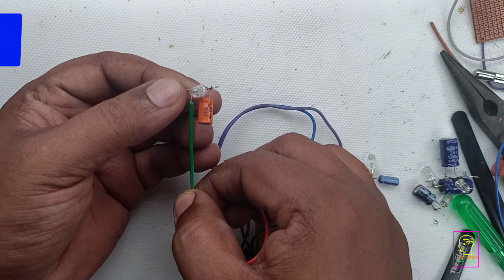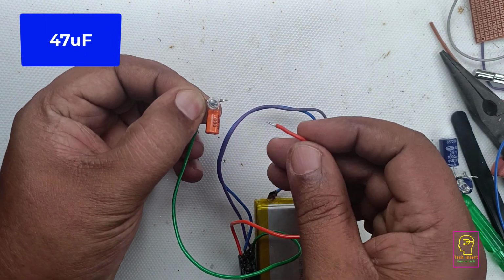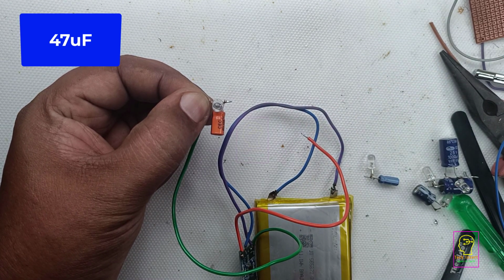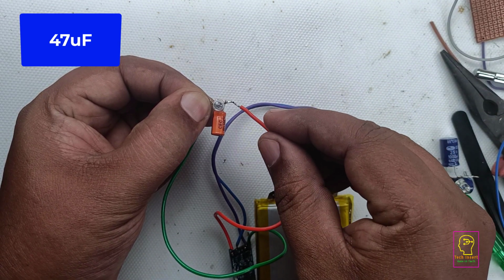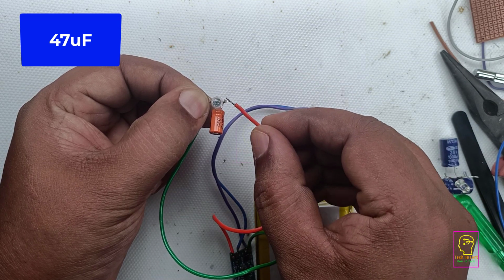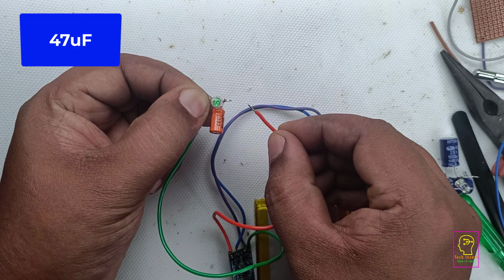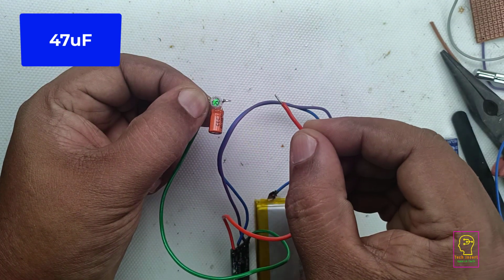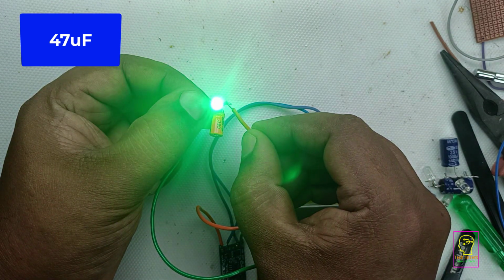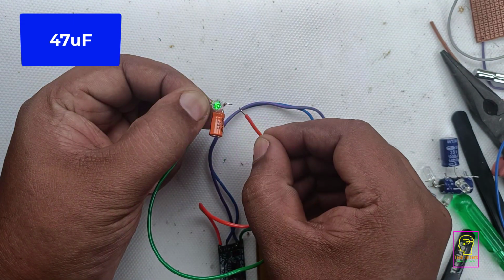I am connecting this 3.7 volt power supply to this LED, and I am not continuously giving the power supply to this LED. Instead of that, I am giving a single shot. Please watch the LED after this single shot. It will light up at full brightness, then slowly fade and become zero. This is because the charge of the capacitor is discharging to the LED. That is why it is showing the fading effect.